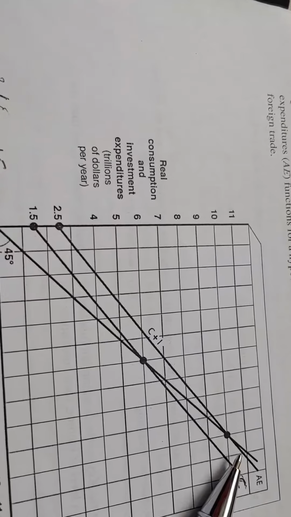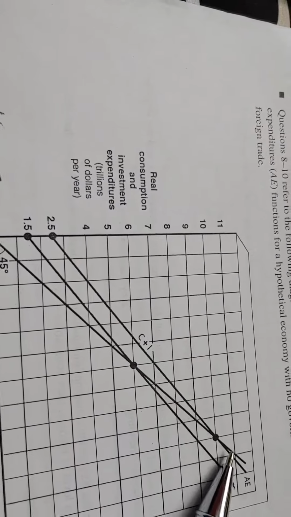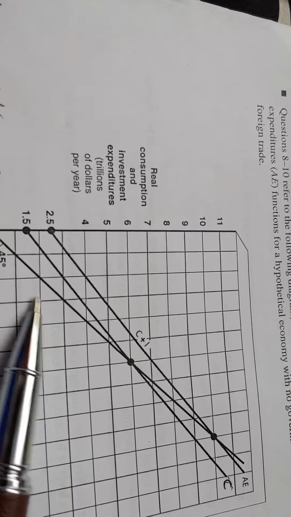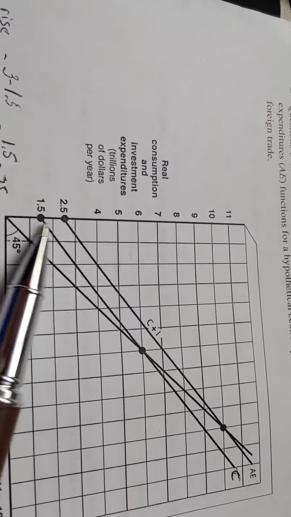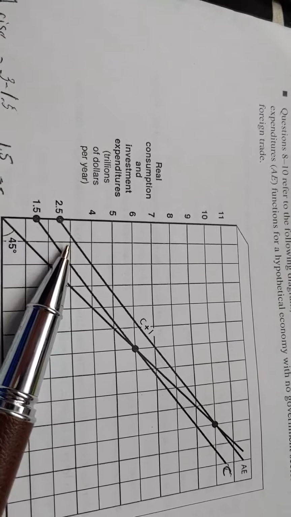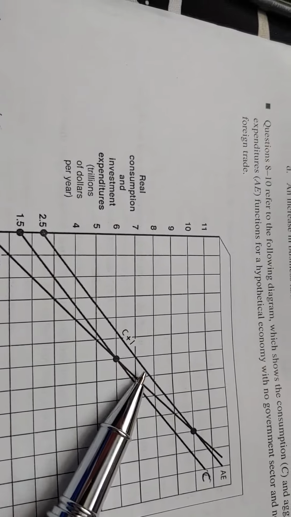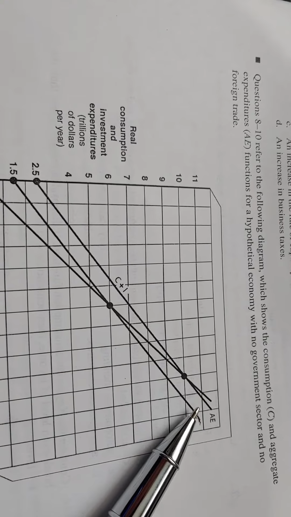And it's going to be this line up here. And so you can see that is even all the way up. It's the same amount. And I'll go ahead and give you this difference here, but it's $1 trillion. So basically investment spending is $1 trillion all the way up this consumption function line.